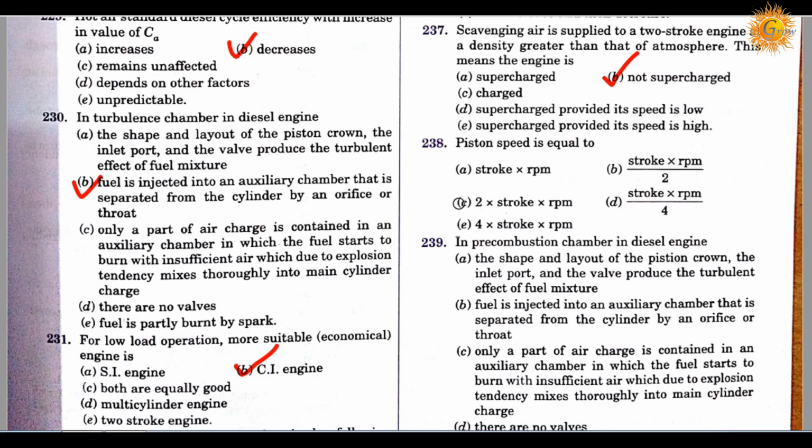So the correct answer is C. It will be 2 into stroke into RPM.